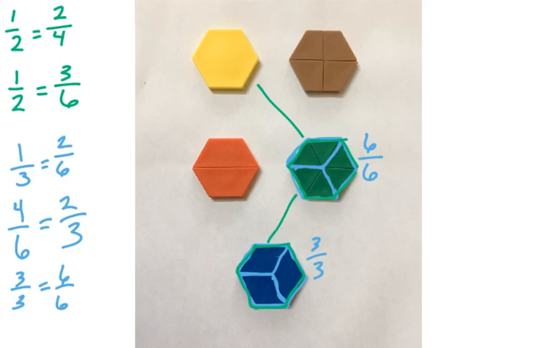But what about this right here? How many halves creates the whole here? So 2/2 creates the whole, which makes that all the same. And then how many fourths in that brown hexagon create a whole? 4/4, right?